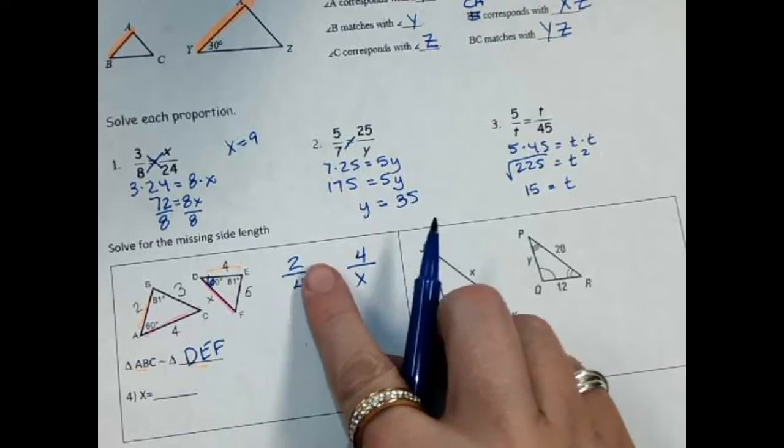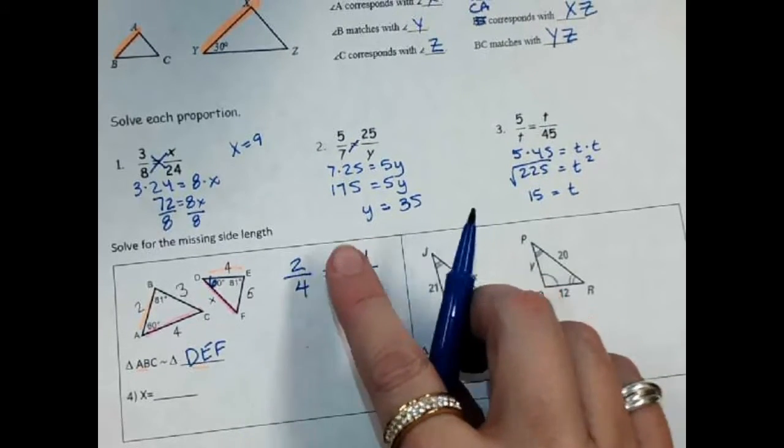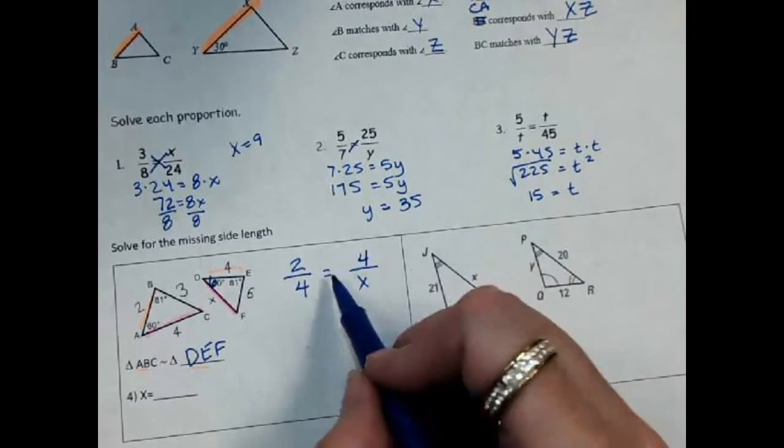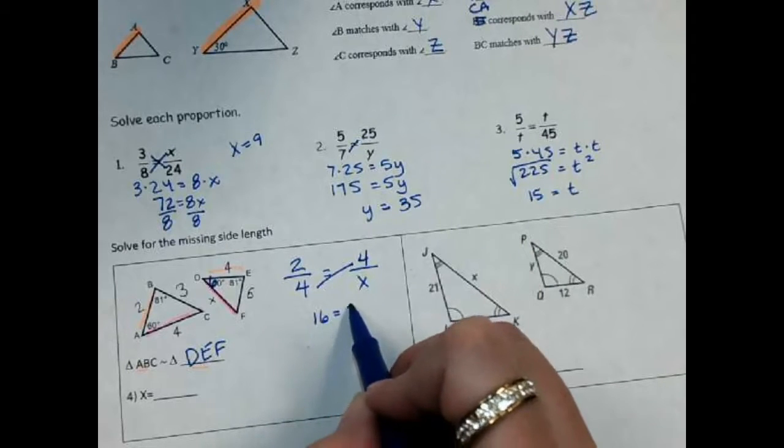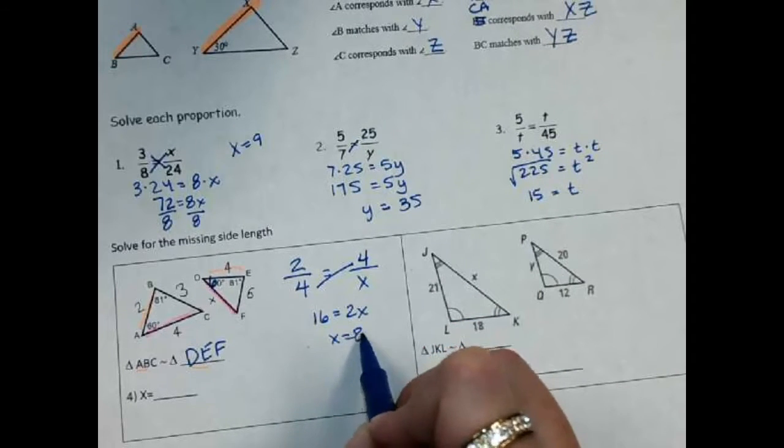Setting it up is the tricky part, so you need to spend the most time making sure you set them up right, because really solving is easy. That's 16 equals 2x, x is 8.